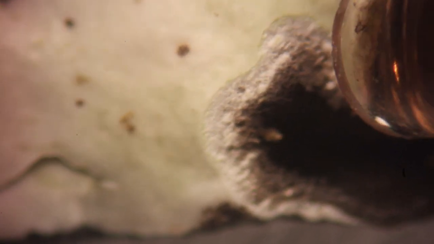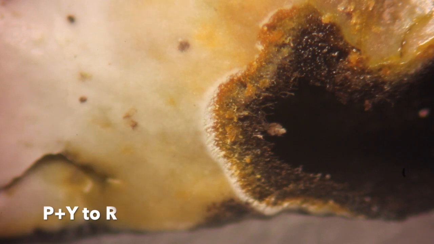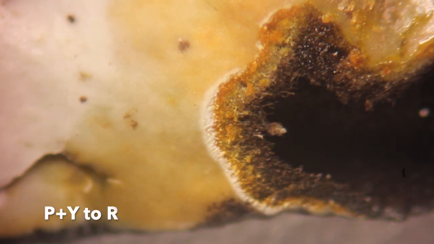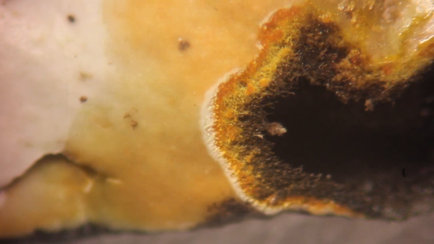Our last example of a P reaction is a P plus yellow to red. As you can see, this reaction develops quickly and quite dramatically.